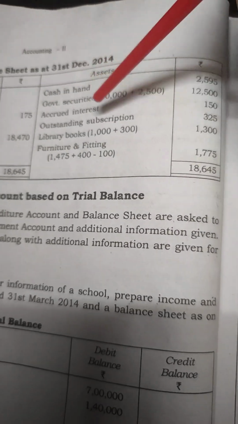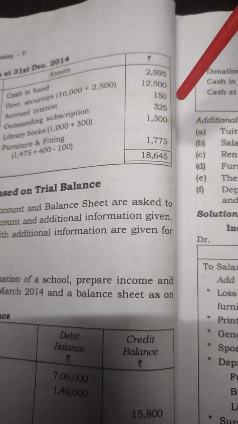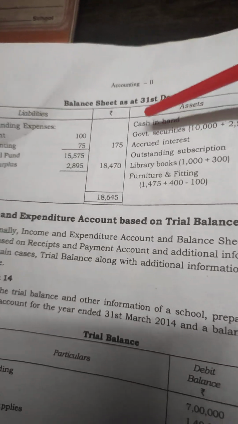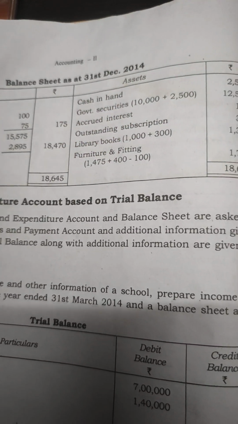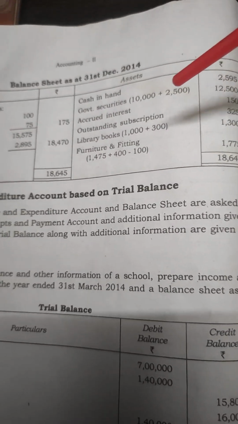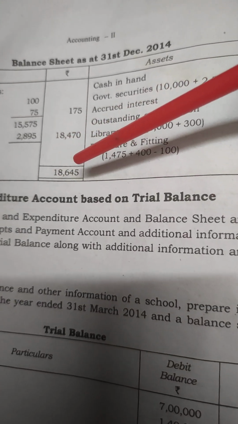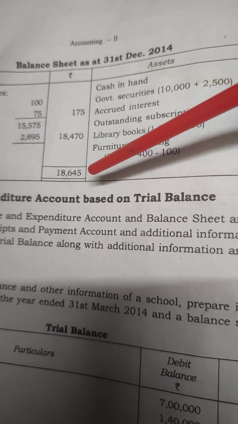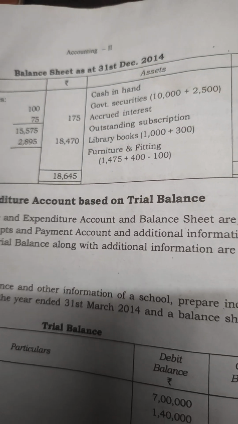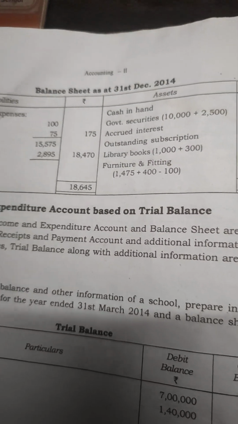The book value amount has to be reduced. The final amount is shown in the amount column. Then we balance both the liability side and asset side. It will be balanced. 18,645 is the total amount. Hope you understand. Thank you.